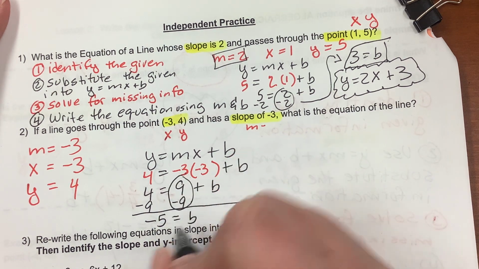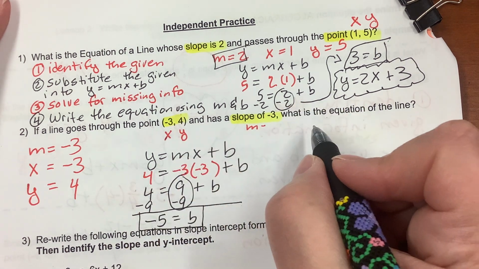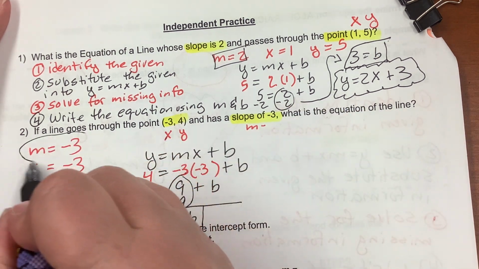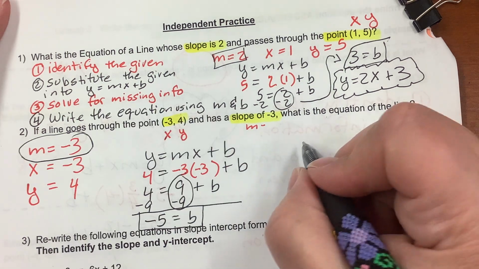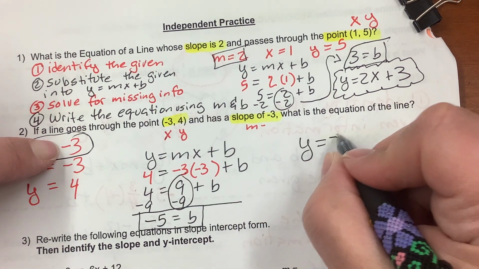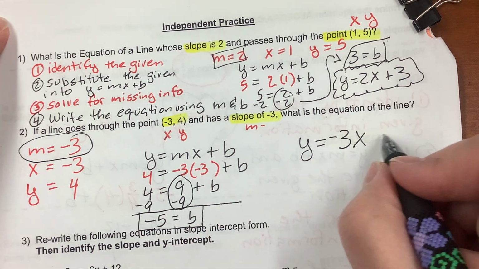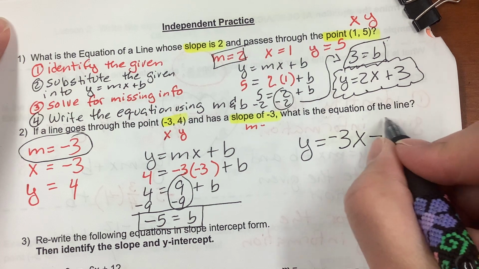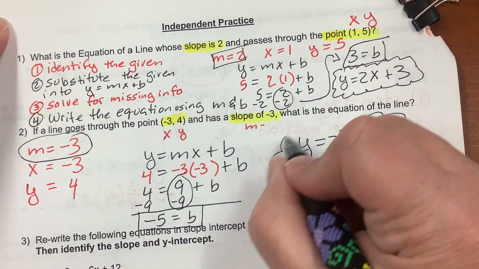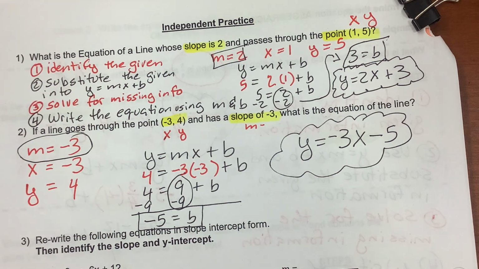Bring down the b. So now I have b is negative 5, and m is negative 3. So y equals negative 3x plus negative 5. How about just minus 5? There we go. Puffy cloud of happiness, because that's the answer I wanted. Y equals negative 3x minus 5.